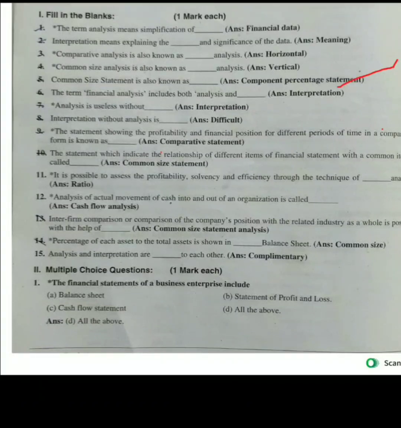The fifth question is like that. Common size statement is also known as a dash. Common size statement is also known as a component percentage statement because it is always expressed in the form of percentage, as well as all the individual items are taken as a percentage of 100, base items of the 100. On those reasons, common size statement is also known as a component percentage statement.